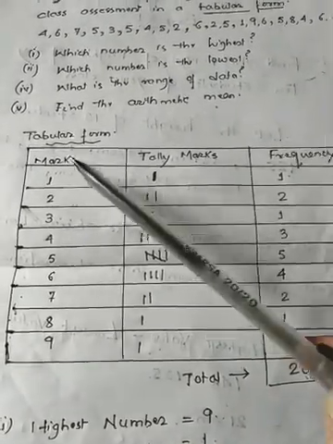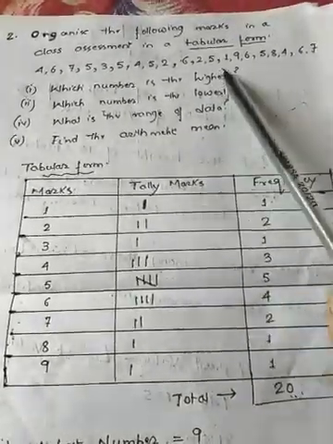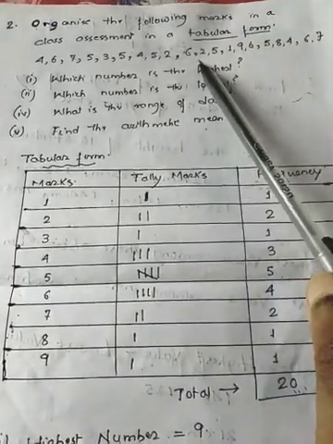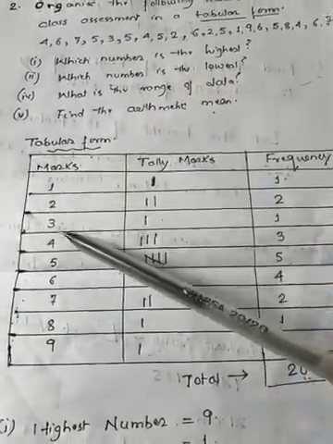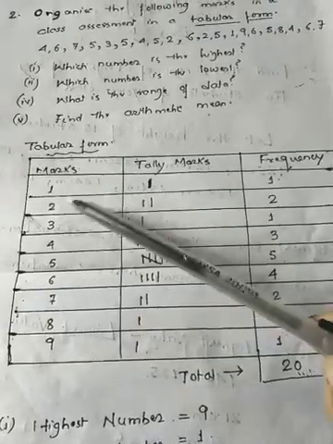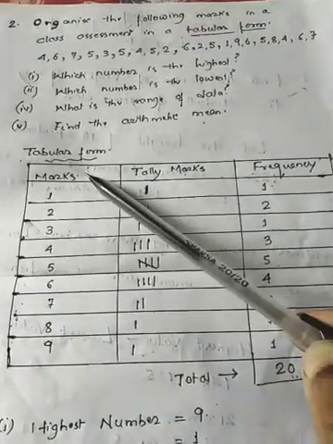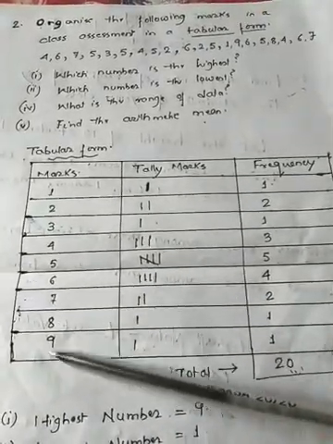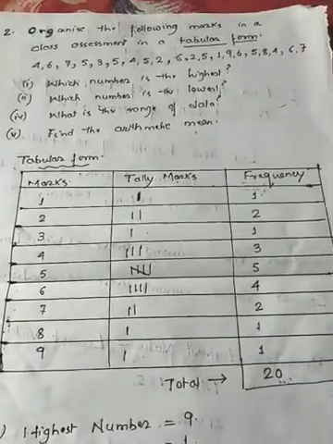Now, marks. What are the marks given? 1 is there, 2 is there, 3 is there. See, these are all the certain variations of marks given for that particular class. So 1, 2, 3, 4, 5, 6, 7, 8, 9. Up till 9 it is given.